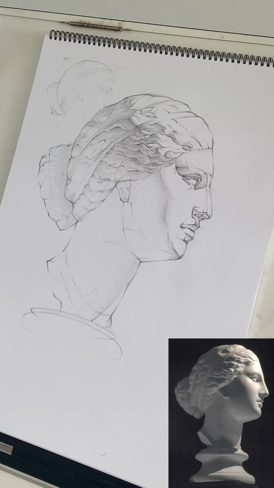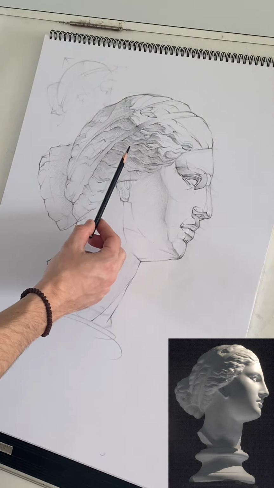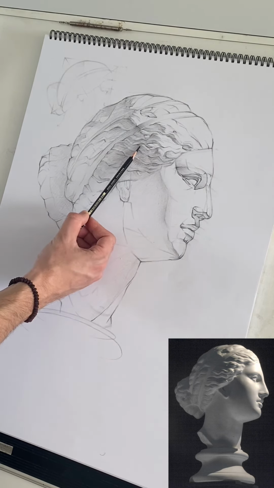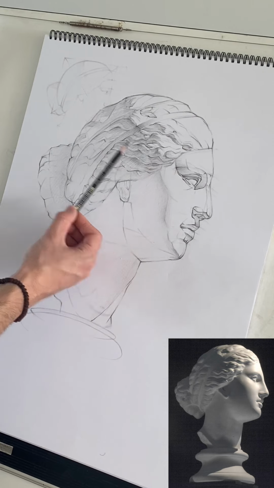So this is where your understanding of form, anatomy, and structure really comes into play. And you're going to have to know that, especially when you're doing the hair curls as well, which we've kind of done already. You can see that this top part of the curl is a bit darker, and then there's some reflected light running along the hair strand there.